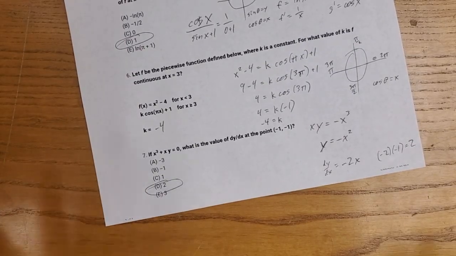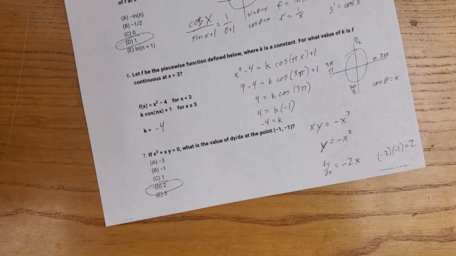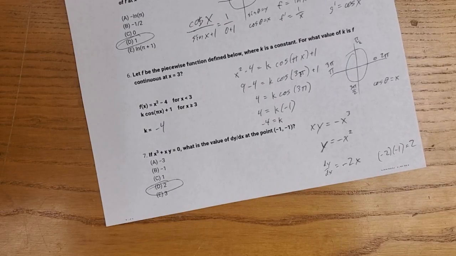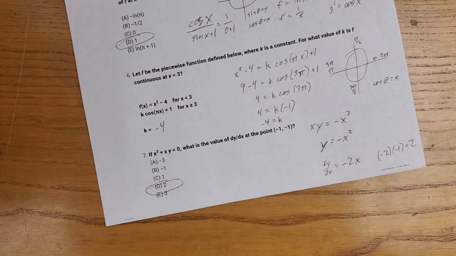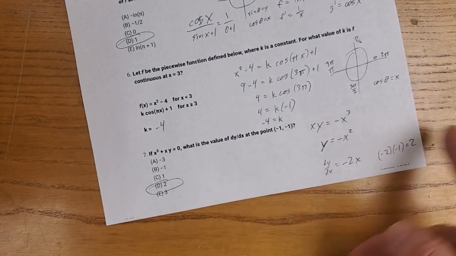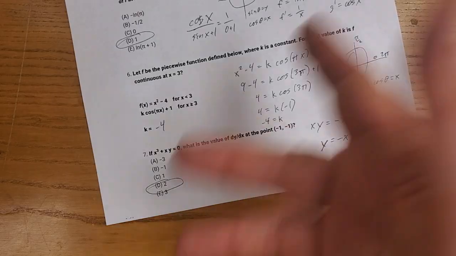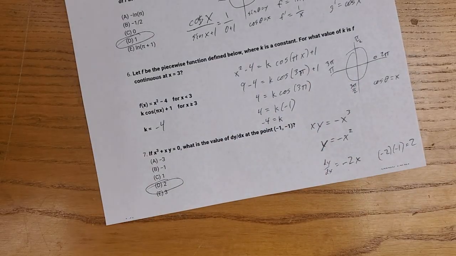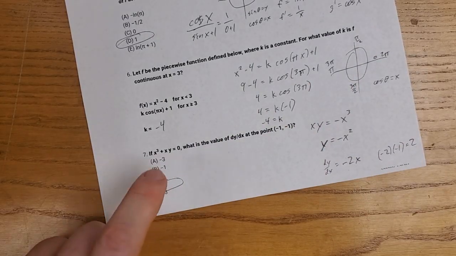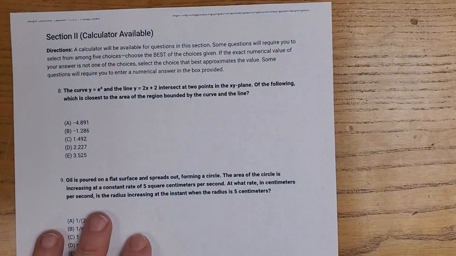So if it looks nasty, play with it a little, turn it into something that's a little more normal. Even though we're starting with an x cubed and dividing through to get rid of 1, it ends up working out into something that's one of our choices. So we can absolutely work with that. All right.